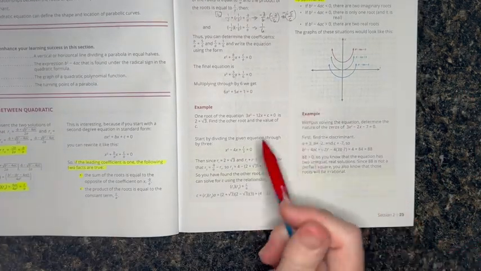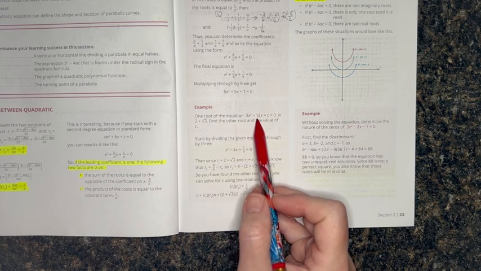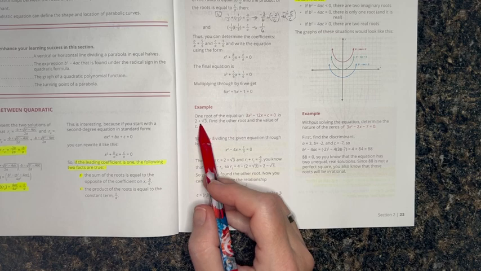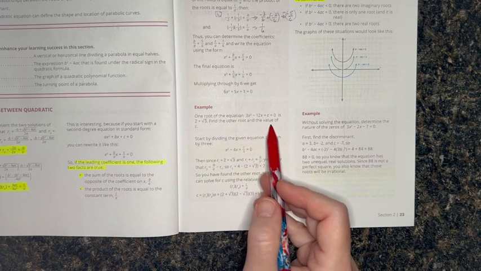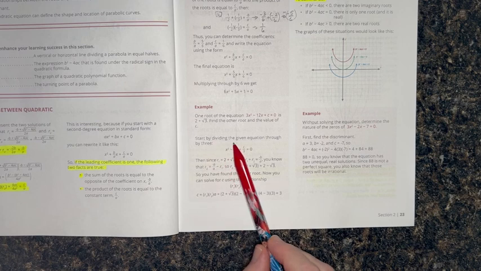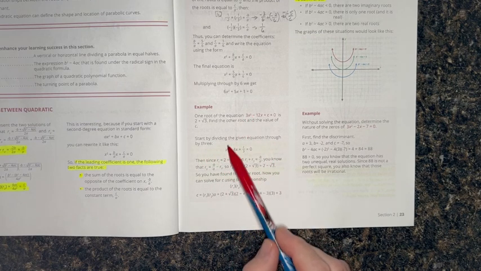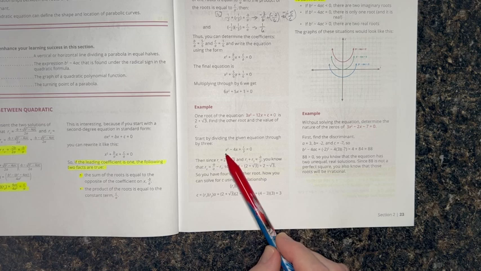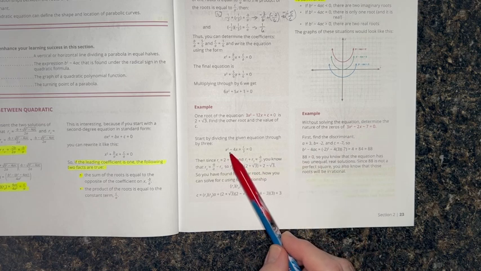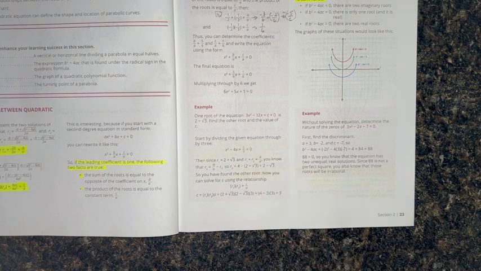But also let's take a look at this next example. It says 1 root of the equation 3x squared minus 12x plus c equals 0 is 2 plus the square root of 3. Find the other root and the value of c. So here they started by dividing the given equation through by 3. They want their x squared to have a 1 coefficient. So they ended up with x squared minus 4x plus c over 3 equals 0.